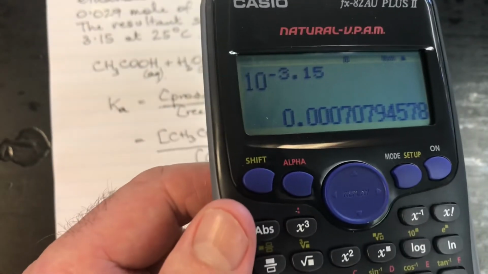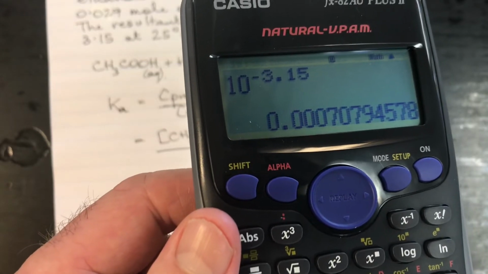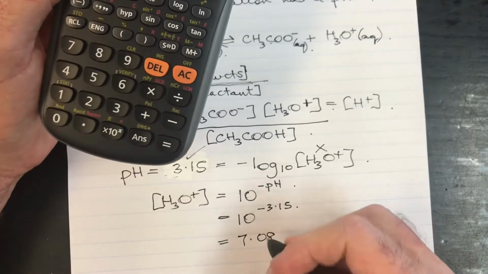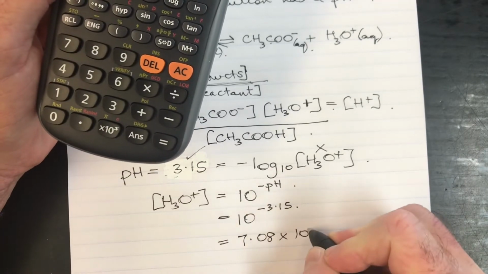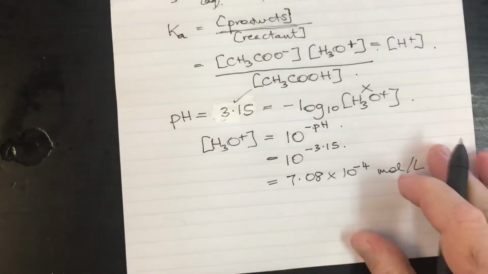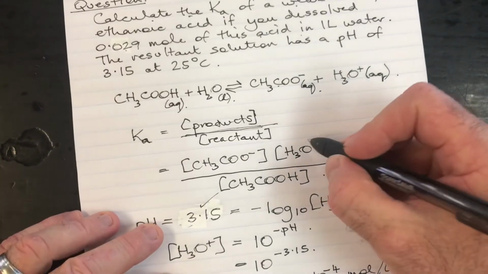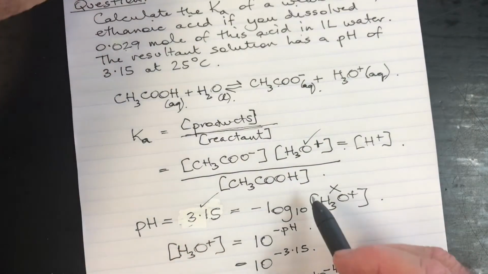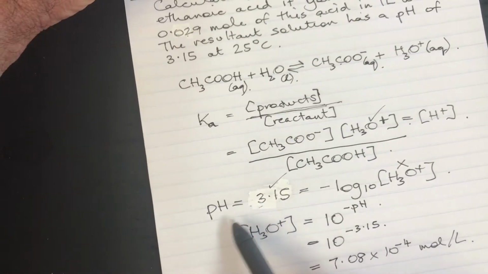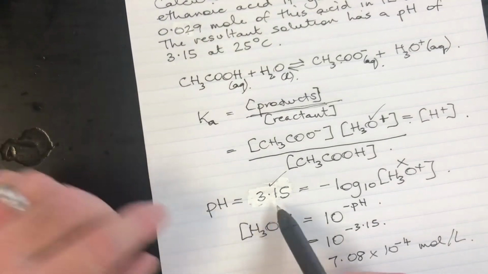That'll be 0.000708, so 7.08 times 10 to the power of -4 moles per litre. So that's our concentration for the acid, and that's at equilibrium, because that pH, remember, was measured after equilibrium was reached, because it remained constant.